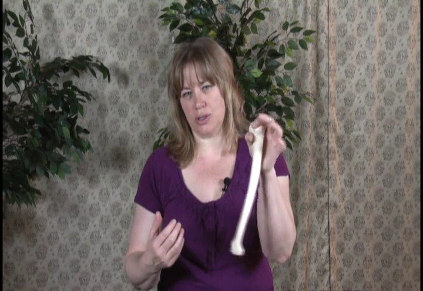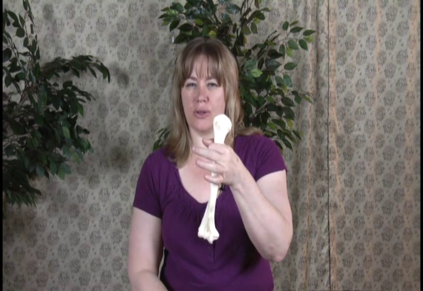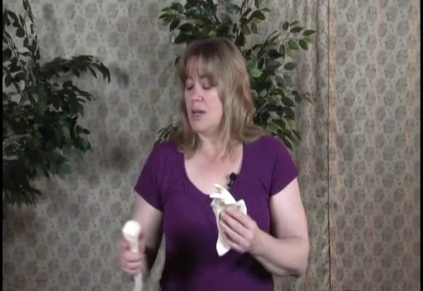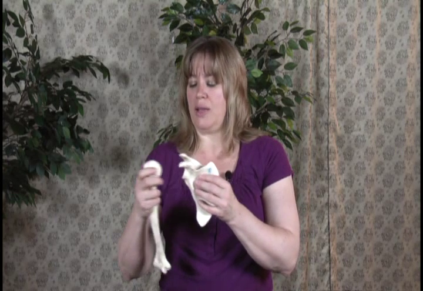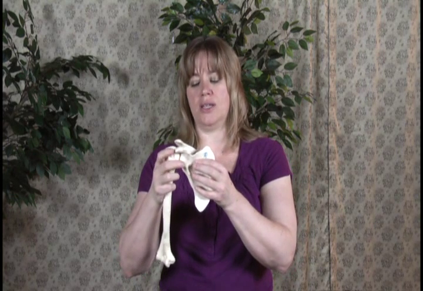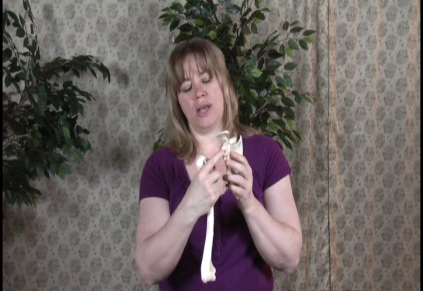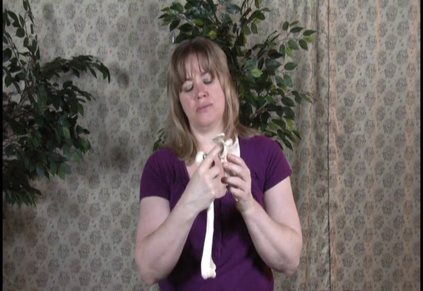the head of the humerus, the anatomical neck of the humerus. The surgical neck of the humerus is down here. And the last thing we want to look at is the deltoid tuberosity, which is about halfway down the bone on the lateral side. The glenohumeral joint is made when the head of the humerus articulates with the glenoid cavity of the scapula. So this is our glenoid cavity of the scapula.